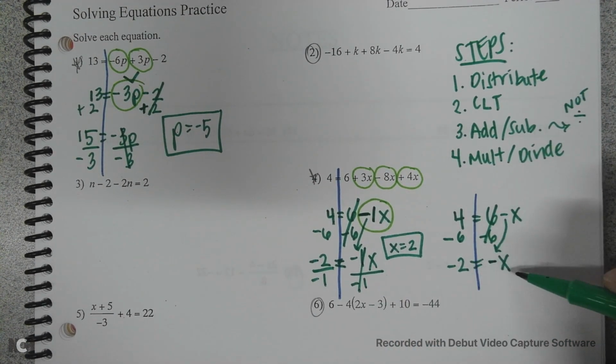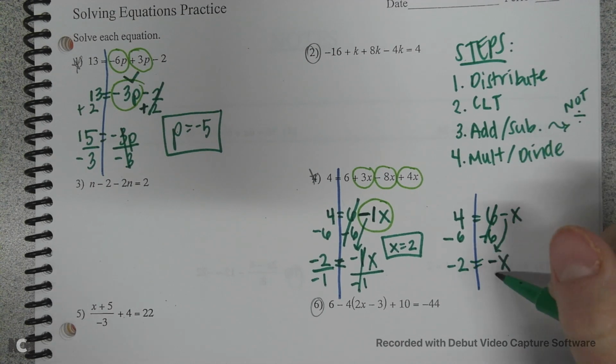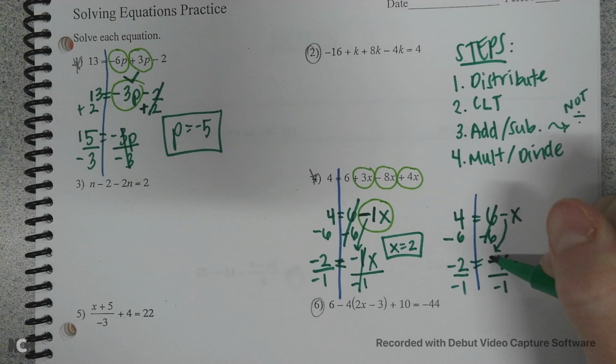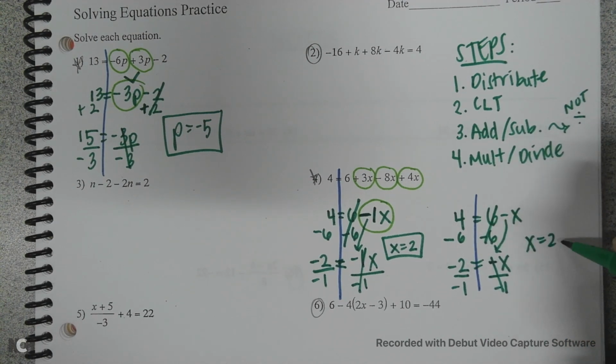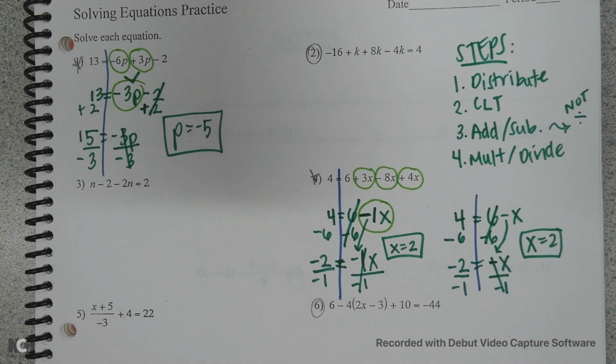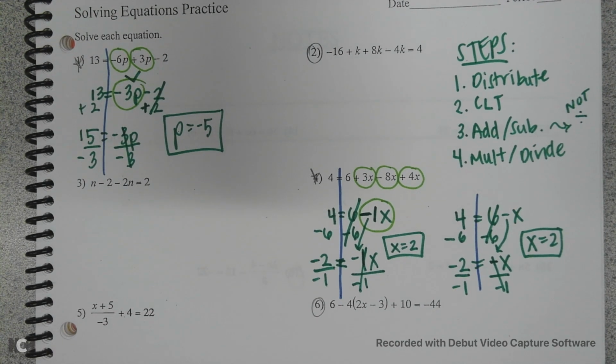Again, the same thing happens here. Even though I can't see the 1 there, if there is a -1, we're going to divide each side by -1, and again, x is 2. So different ways to look at the problem, whether you write a 1 or you don't, but both of them are correct.